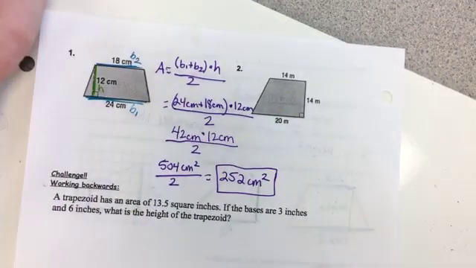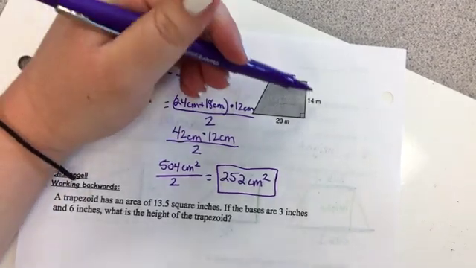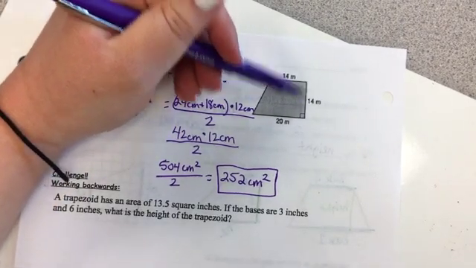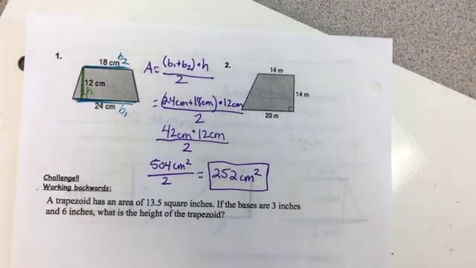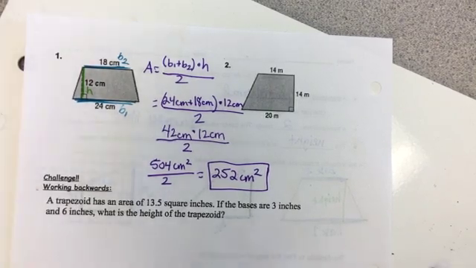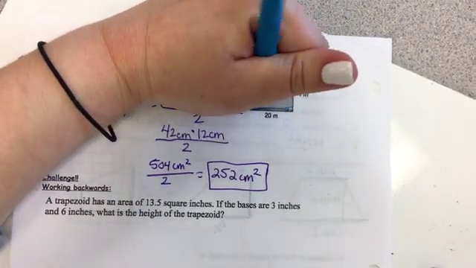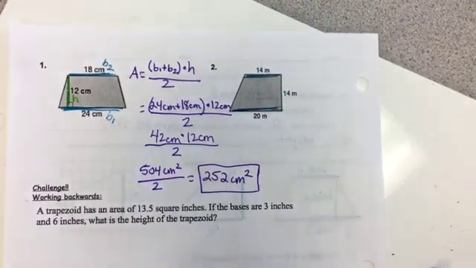All right, the next is a right trapezoid. So instead of having 2 diagonal sides on each side, we actually have 1 perpendicular side and 1 diagonal side. With a shape like this, you're going to find the area using the exact same formula. You're going to identify the 2 bases, and then you're going to identify the height.